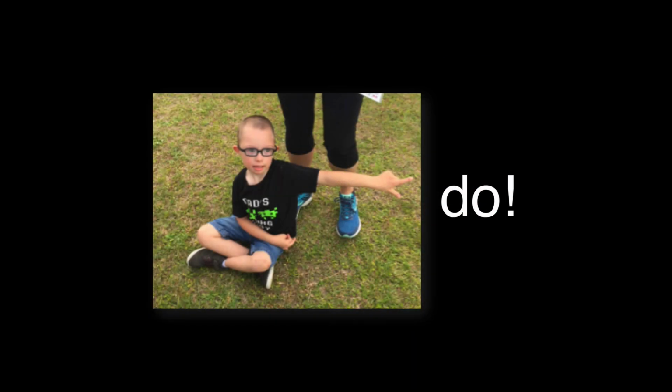Similarly, this student was pointing to his favorite thing on the playground, the slide. His teaching assistant said, "I see you pointing to the slide. You want to do it," as she pointed to do and held her point for just a second before he reached out, touched her hand, and ran toward the slide.